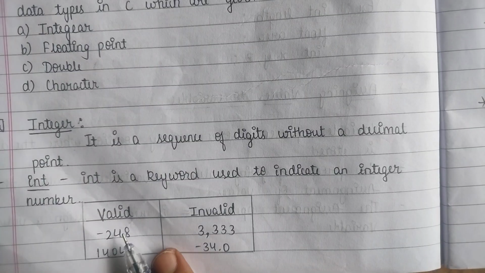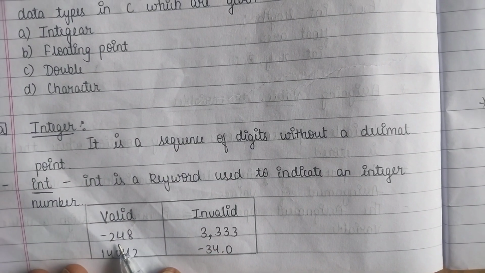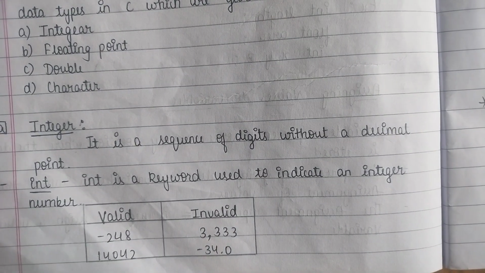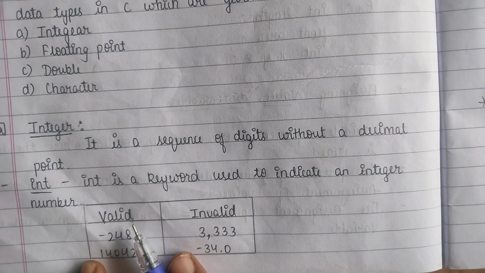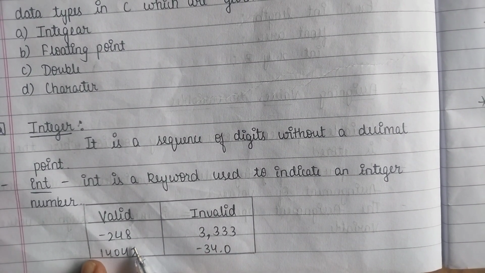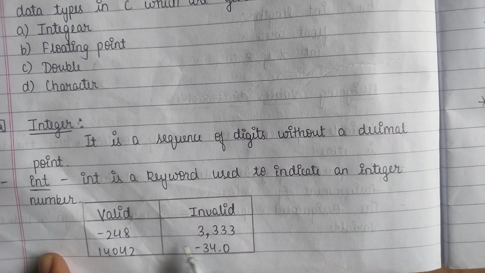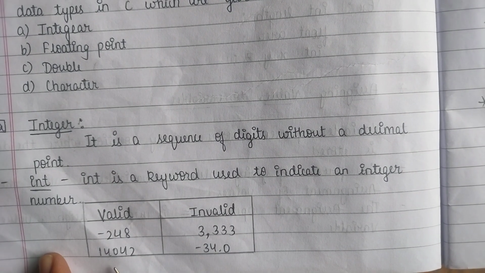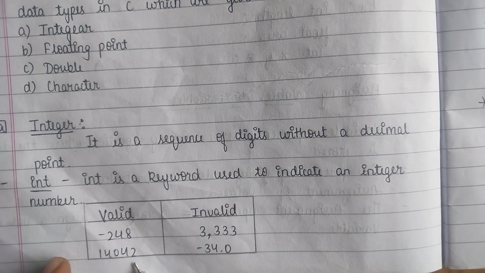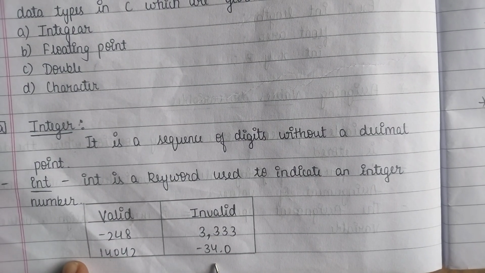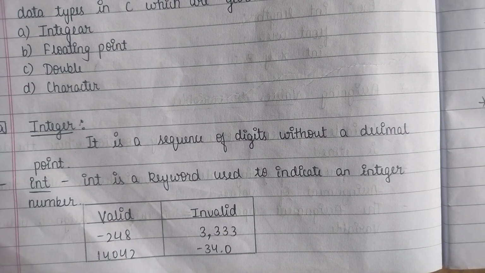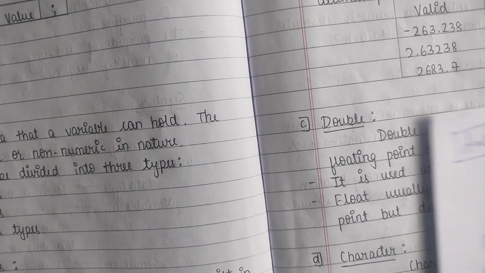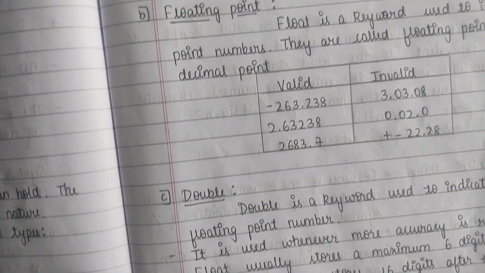For example, integer data types may be a negative number or a positive number. Here, minus 248 is a valid integer data type. This one is invalid because there is a comma. 14042 is a valid integer data type. This one is invalid because there is a decimal point. The integer data type contains no decimal point.